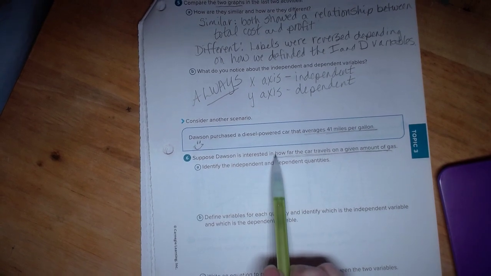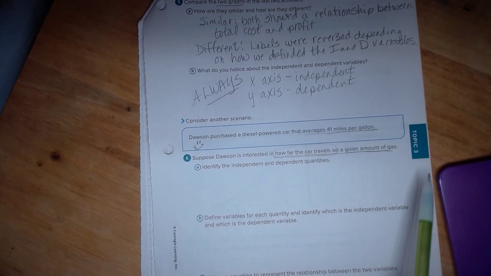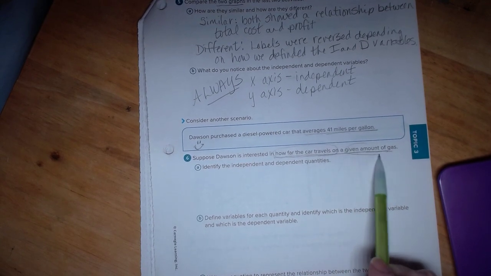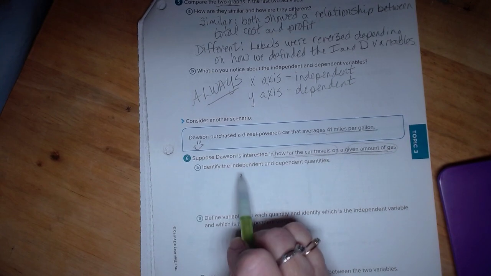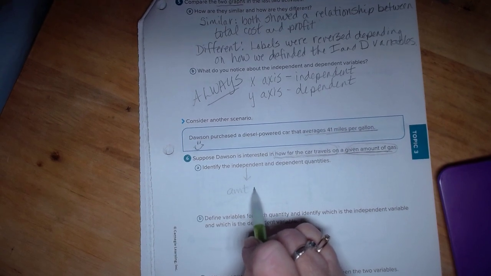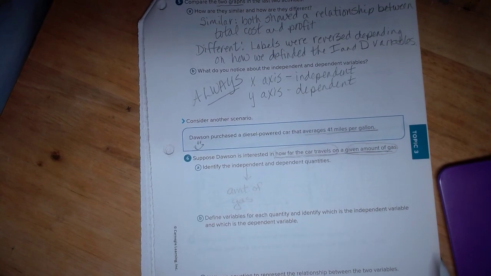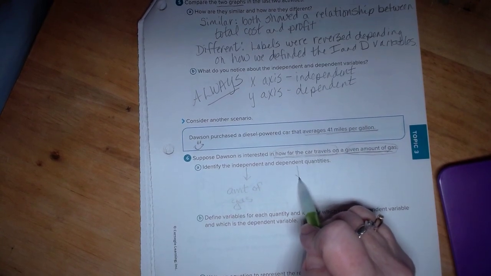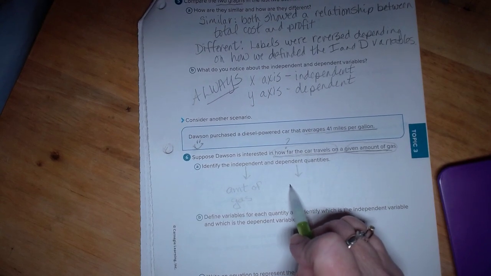So he's wondering how far the car travels given this. So the independent is going to be the amount of gas, AMT for amount, amount of gas. And what he's trying to figure out, the dependent variable, is the number of miles traveled.